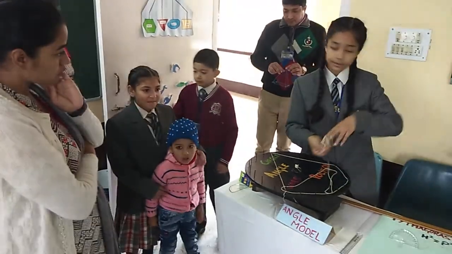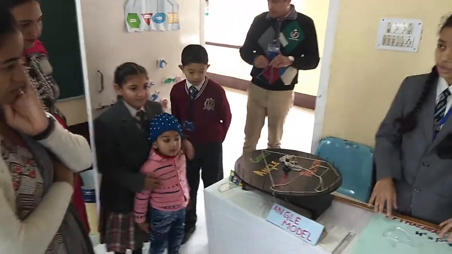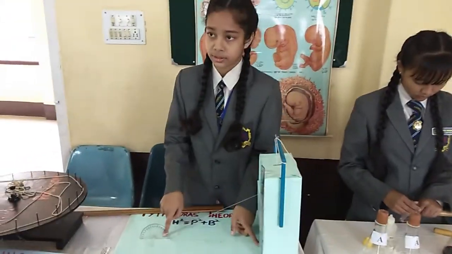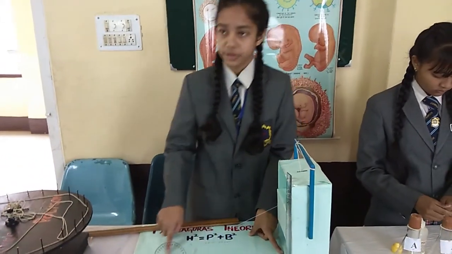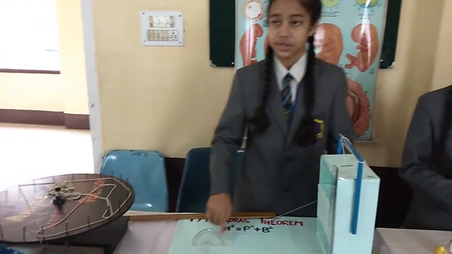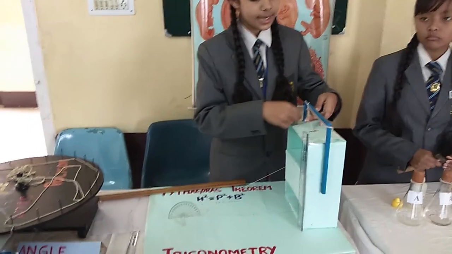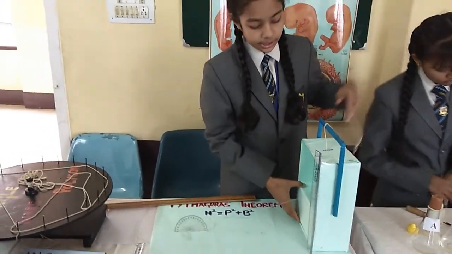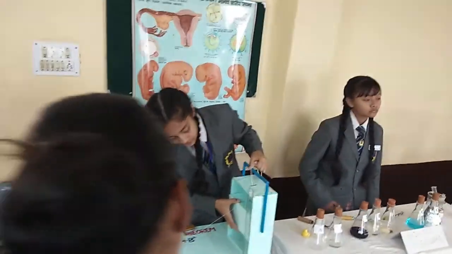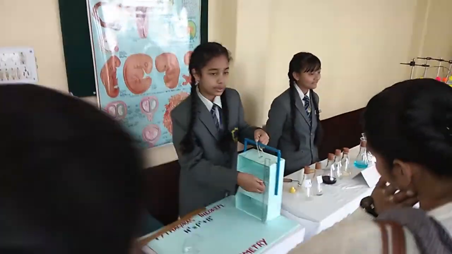And now I would like to move on to the Pythagoras theorem model. The Pythagoras theorem is only valid for right angle triangle. So this is known as the base of a triangle, this is known as the perpendicular of a triangle, and this is known as the hypotenuse of a triangle. Now we will set the perpendicular, like this we can set the different perpendiculars. Now we have set the perpendicular as 20 centimeters.